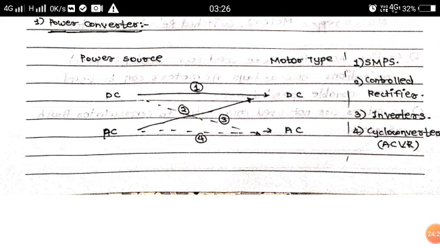Then second, a DC source is available and an AC motor is there. In that case inverters are to be used. Then if AC is available and a DC motor is available, in that case we have to convert AC to DC. AC to DC converters are controlled rectifiers, so those are required.